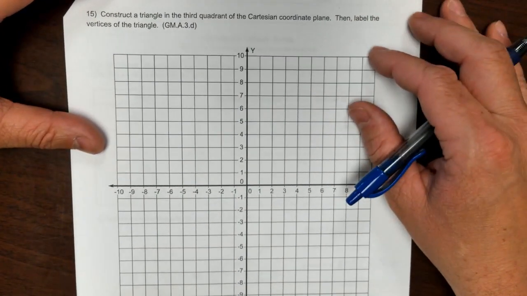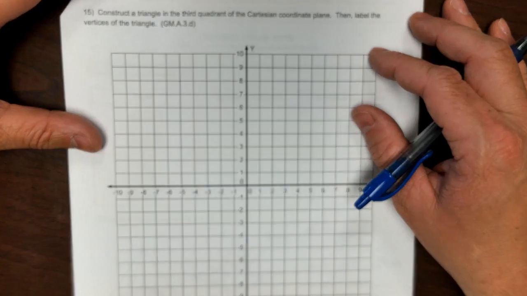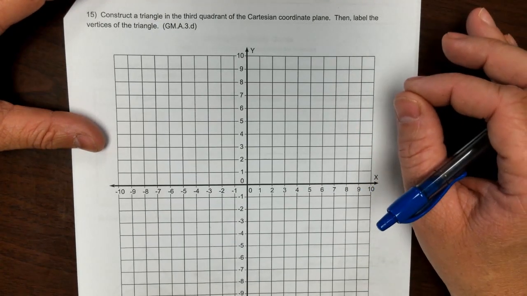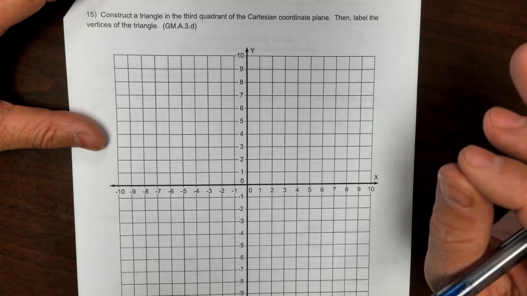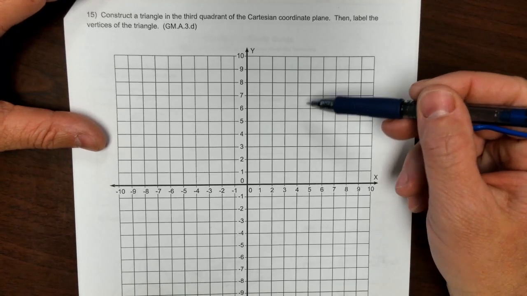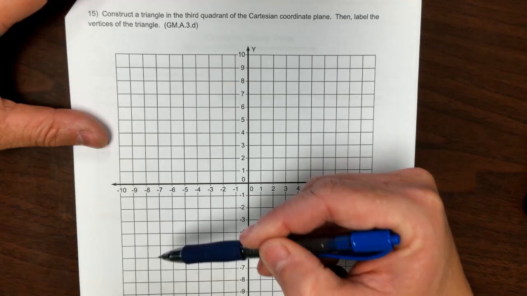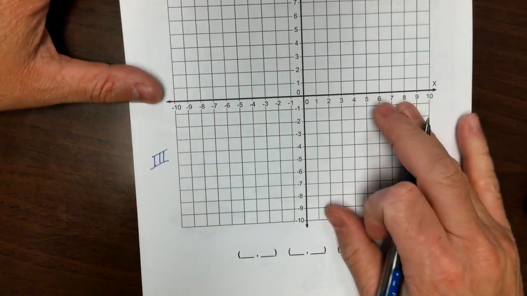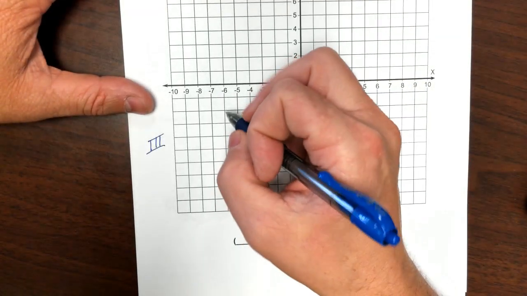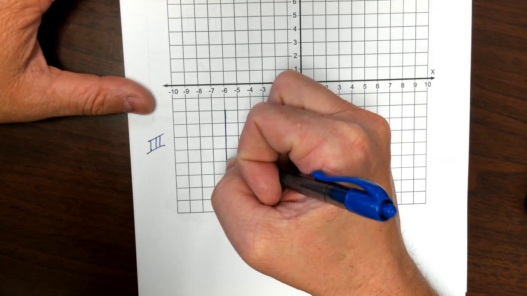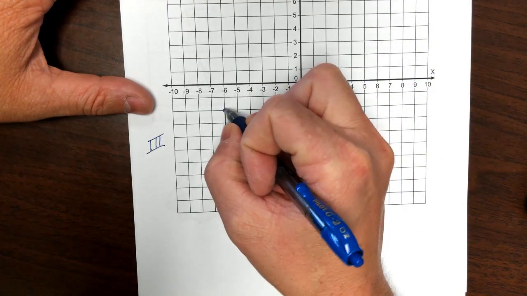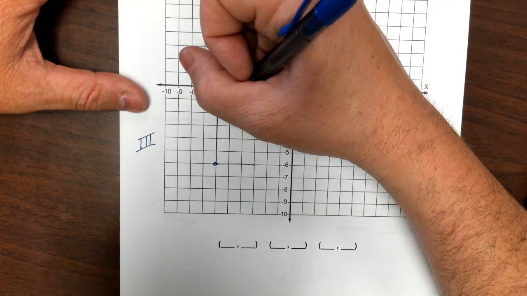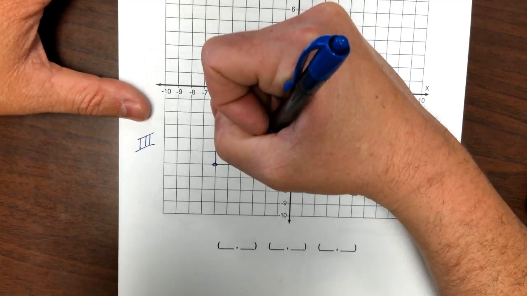This one wants you to construct a triangle in the third quadrant of the coordinate plane, then label the vertices of that triangle. So we're going to make a triangle in the third quadrant. Remember, this is quadrant 1, this is quadrant 2, so this is quadrant 3. We're going to make a triangle. It can be any size or any shape of triangle. I'm going to do it like this. I like right triangles because I like to always be right. Haha.